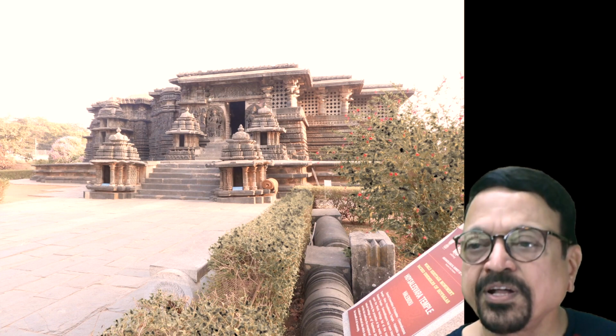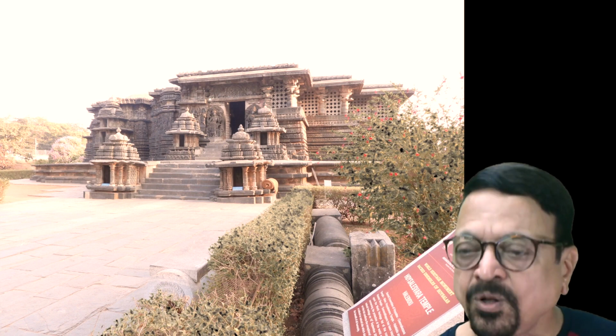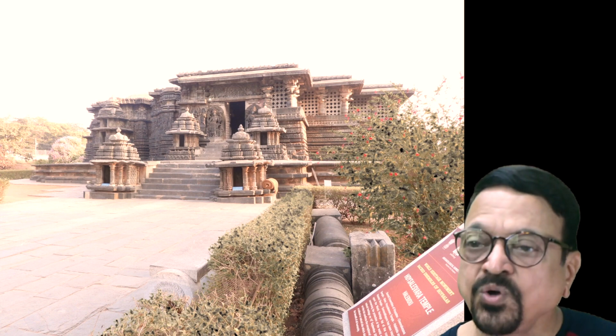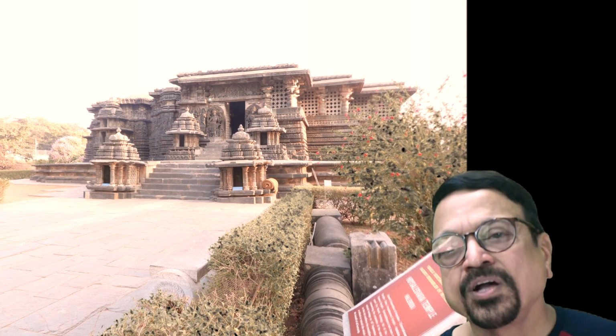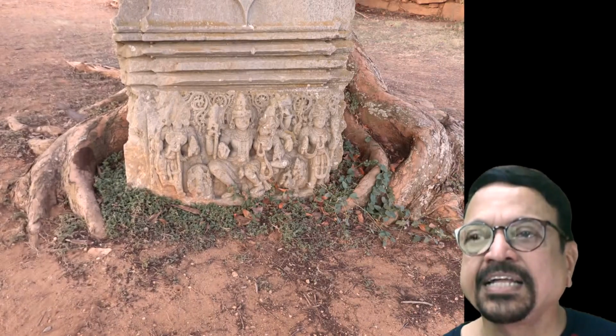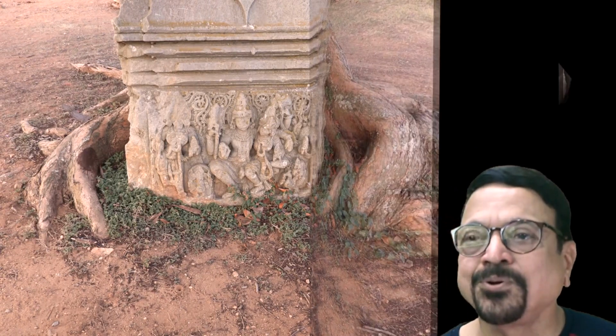Now what is important for us is how a stone is made into a square also, into a circle also, concentric circles also, and how they have carved ornamentation on it. Look at this.